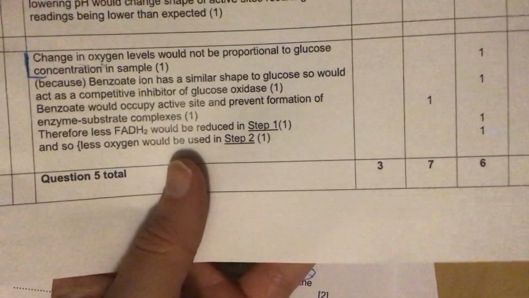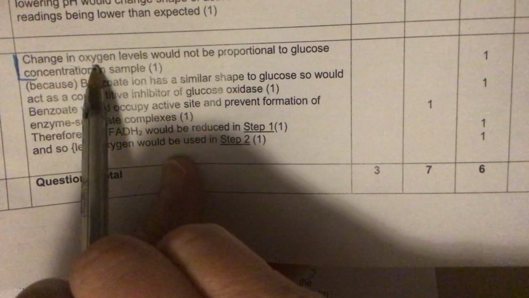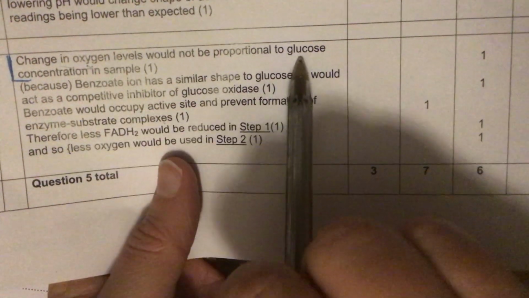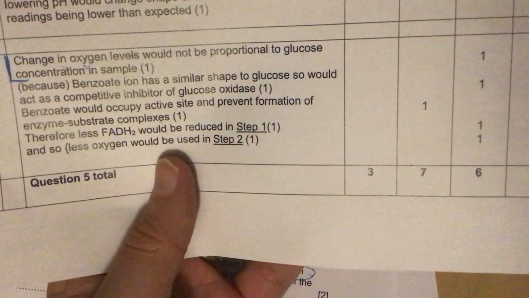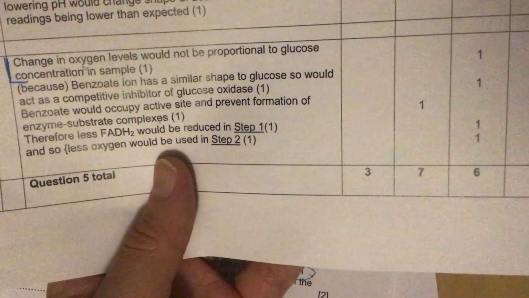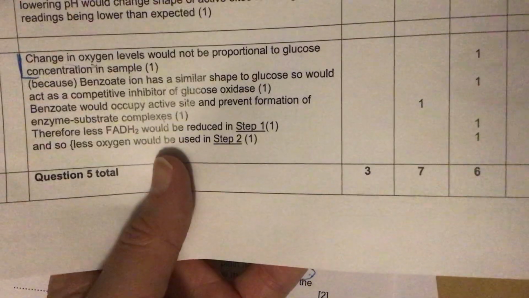Therefore, because you use the oxygen to predict your glucose levels, the oxygen levels would be wrong, which means the impression of what the glucose concentration would be is wrong as well. So there's a change that would be detected differently.